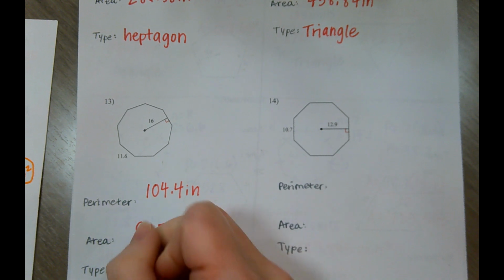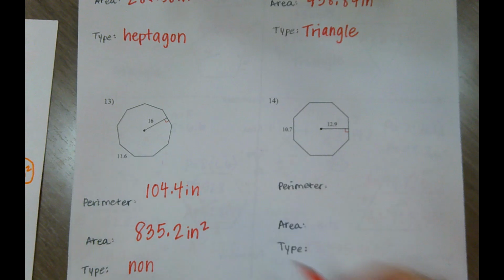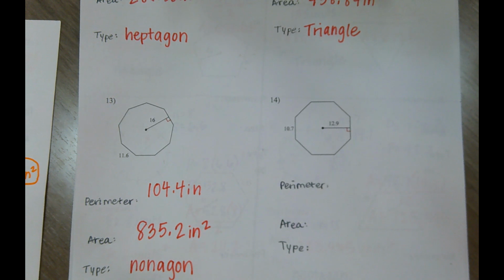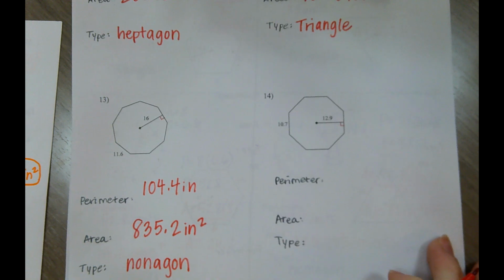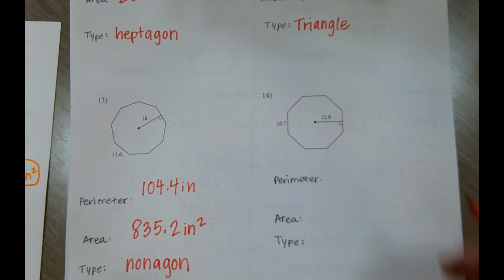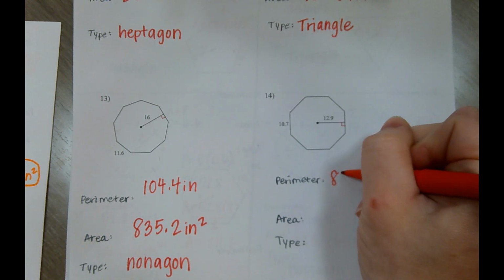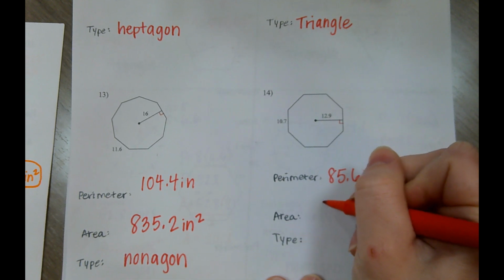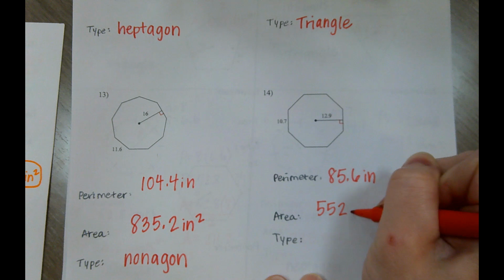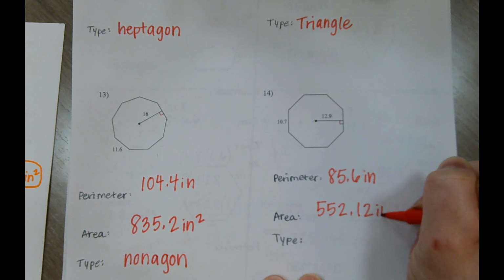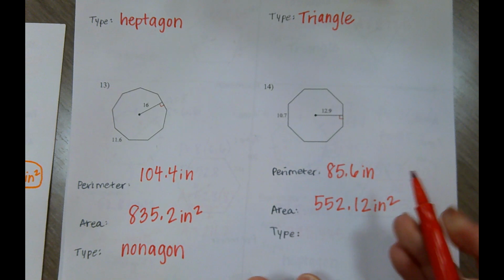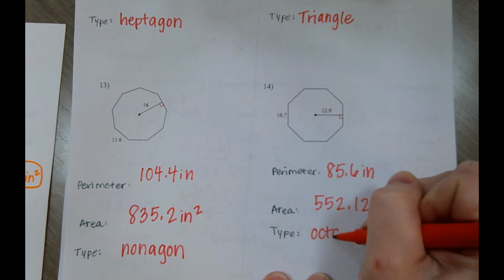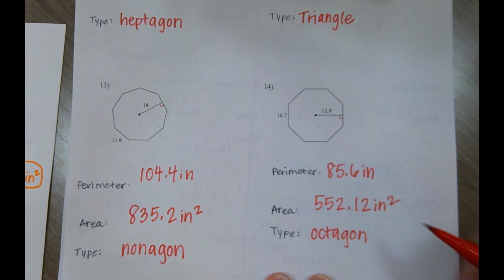Nonagon, yes. Nice. Okay, 14, our perimeter is 85.6 units. The area is 552.12 units squared. And we have 8 sides. Gives us an octagon.